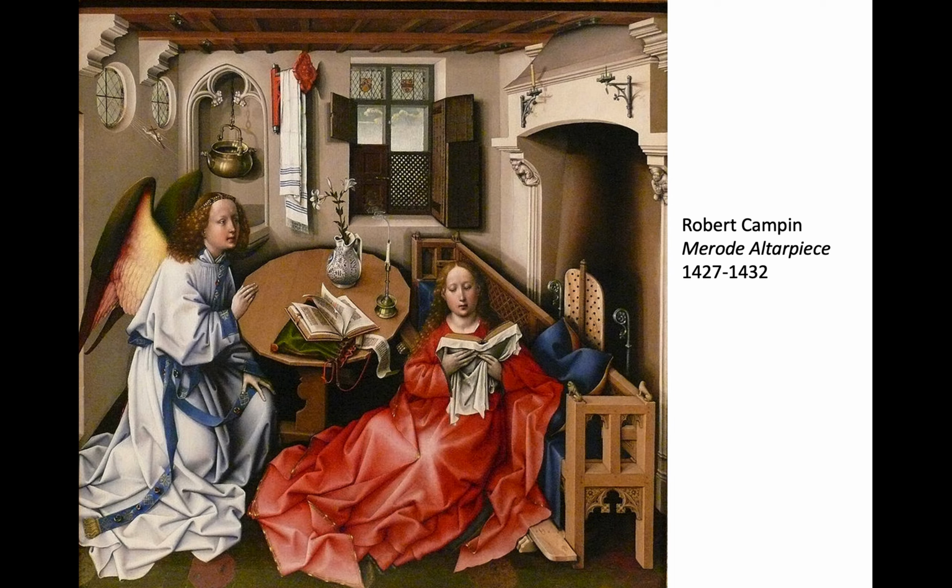So one big one that you may notice in a lot of pieces is a sort of bowl of water and a white towel next to it. Those are a symbol of Mary's virginity in the Northern style. You might see a white towel hanging up next to a bowl of water in a lot of pieces. That is just a shorthand symbol for virginity, purity.